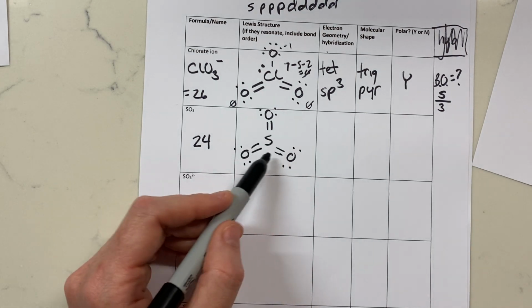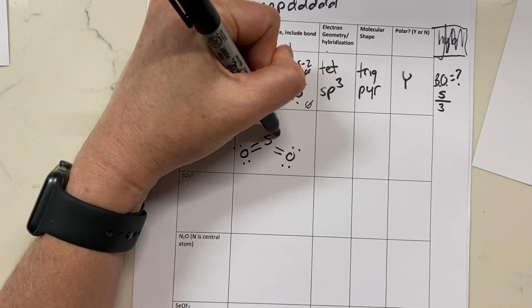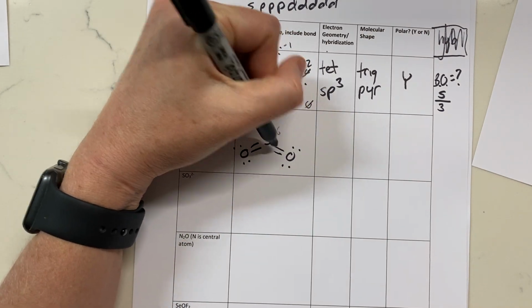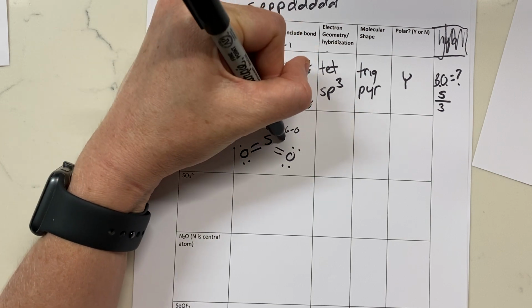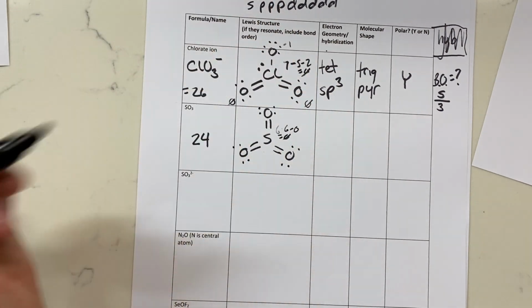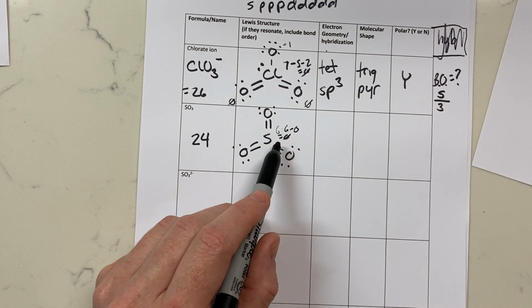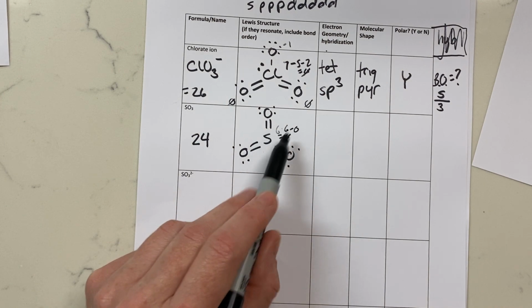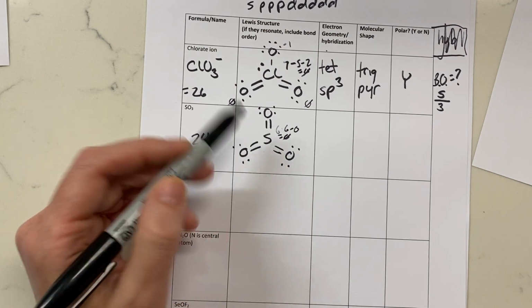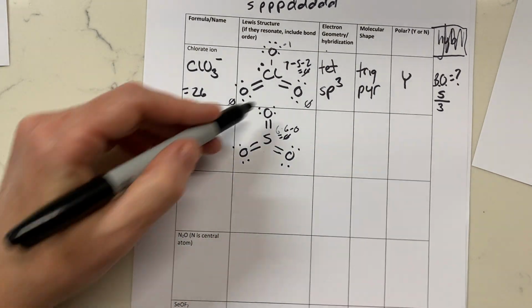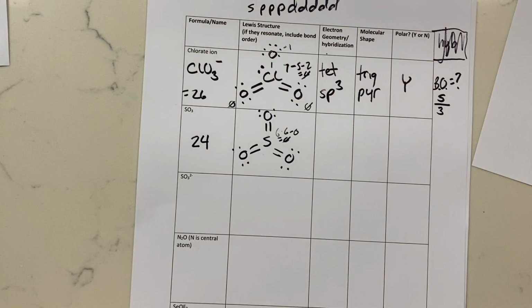And sulfur also would have a formal charge of 0 because it's got 6 valence electrons, minus 1, 2, 3, 4, 5, 6 sticks, minus 0 dots for a formal charge of 0. So each of these has 0, and the sulfur also has a 0. Keep in mind, sulfur is anything in the 3rd row or below, same kind of thing with chlorine. Anything in the 3rd row or below can break the octet rule.